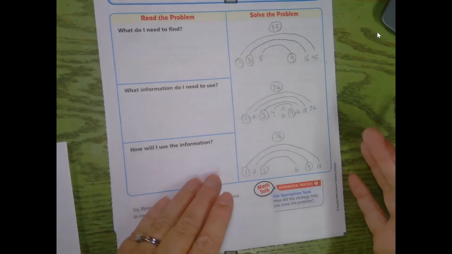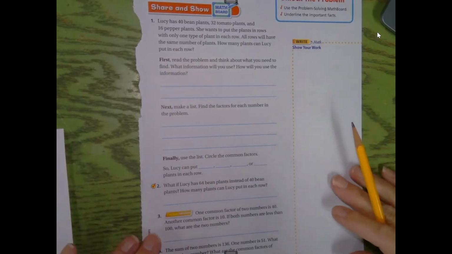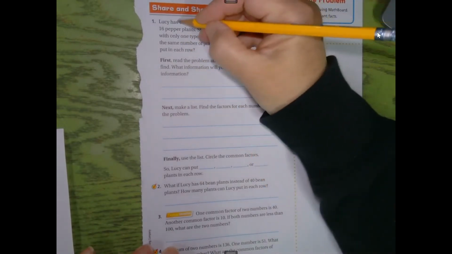All right, let's go ahead to the next page. Same kind of story. This one's about Lucy. Hey Lucy, this one's for you. If you hear my furnace in the background, I'm sorry. The furnace just kicked on. All right, Lucy has 40 bean plants, 32 tomato plants, and 16 pepper plants. She wants to put the plants in rows with only one type of plant in each row. All the rows will have the same number of plants. How many plants can Lucy put in each row?